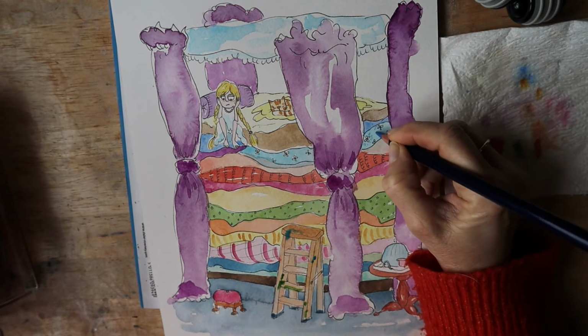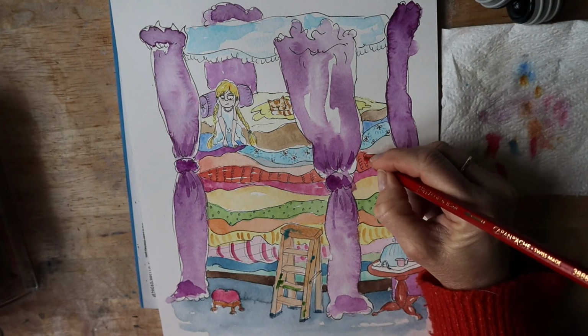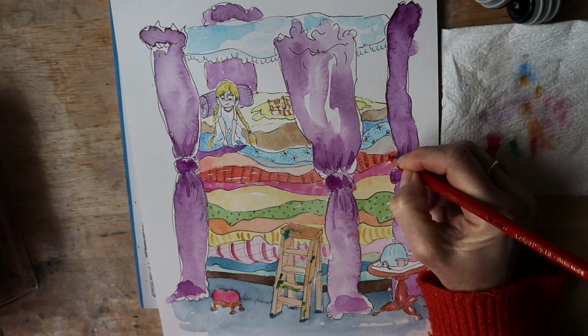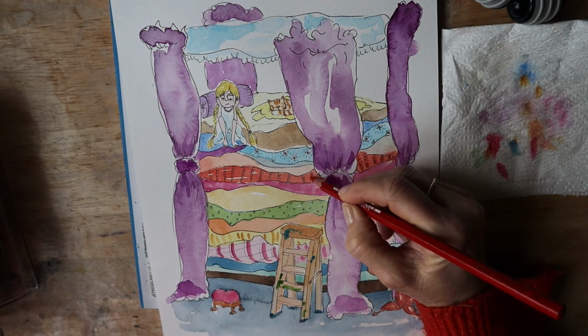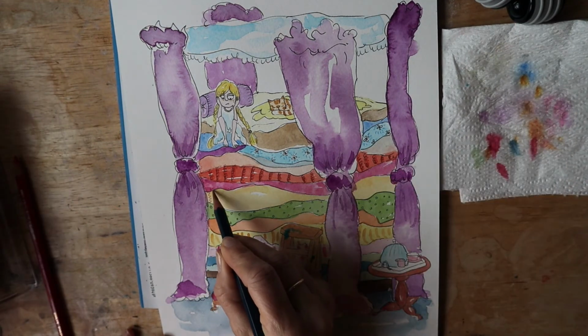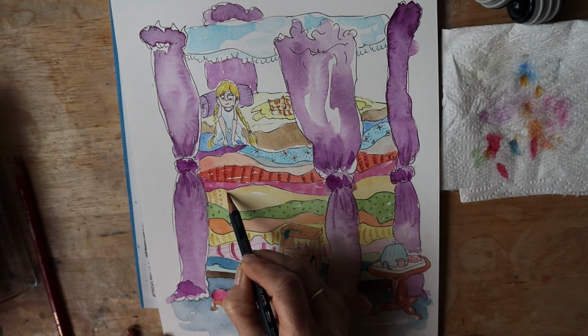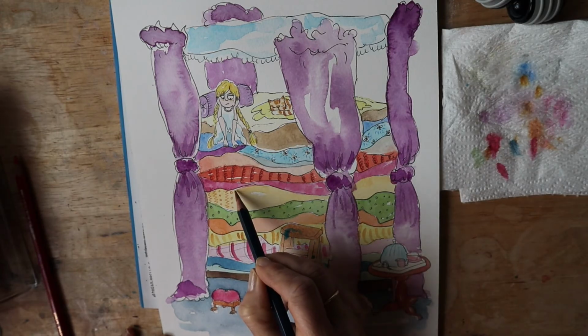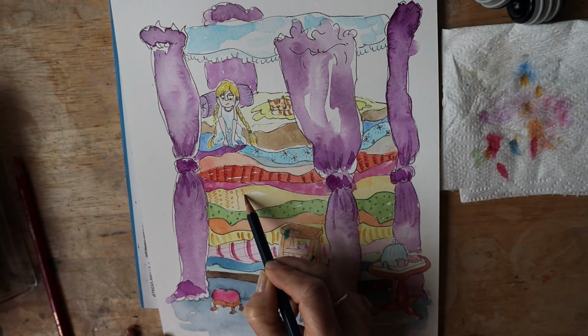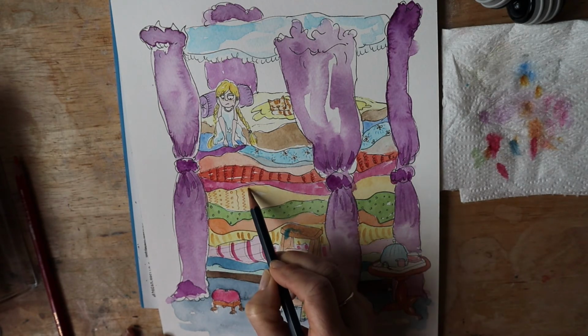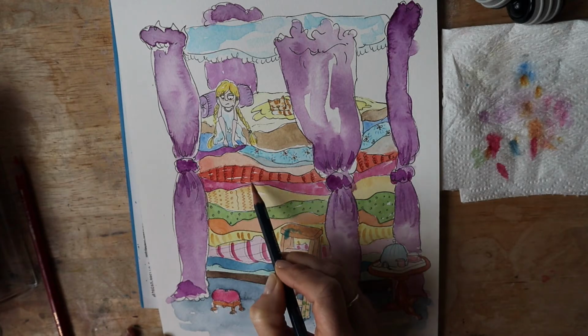I also wanted to do some details and a little bit of the shading using the watercolour pencils that I've got. It was helpful to give some texture and patterns to the mattresses and also to the princess's nightdress. Although, to be honest, I could have easily done that with watercolour paint and a brush too.